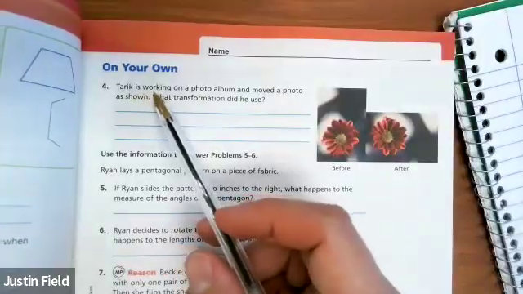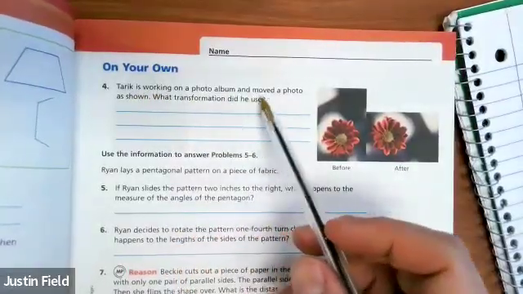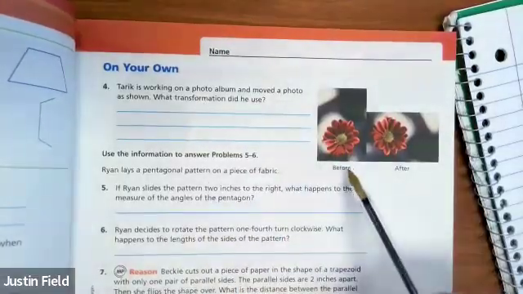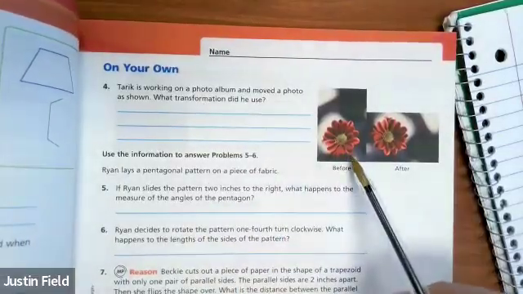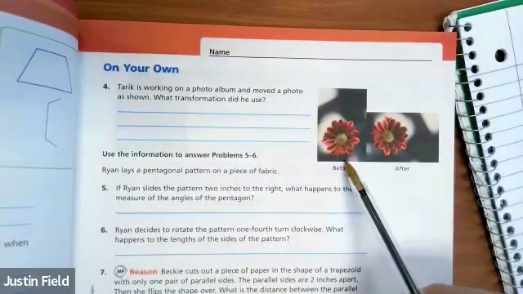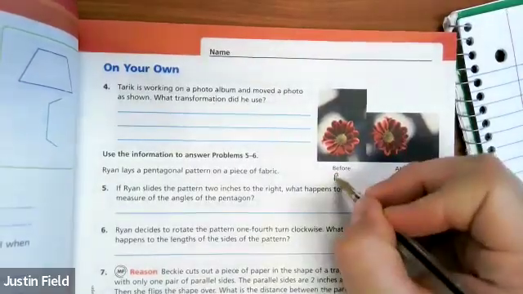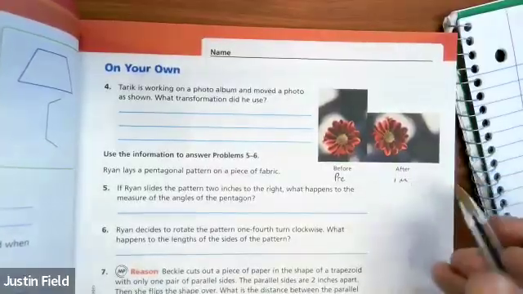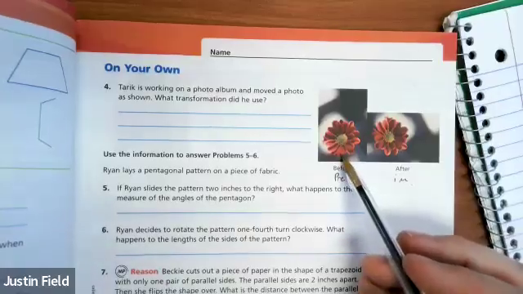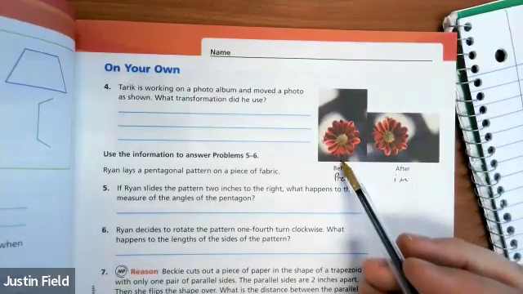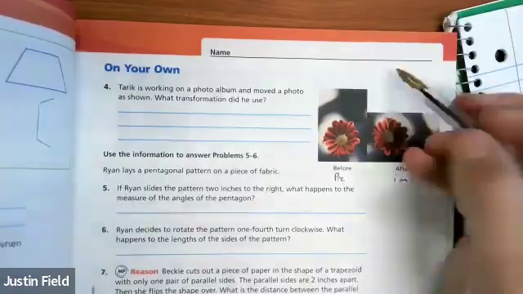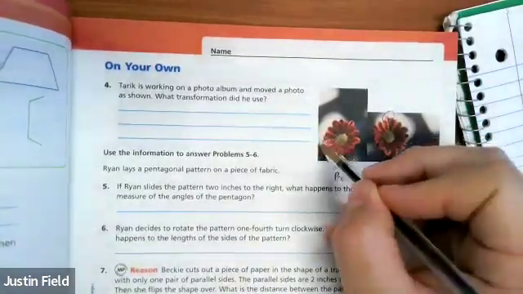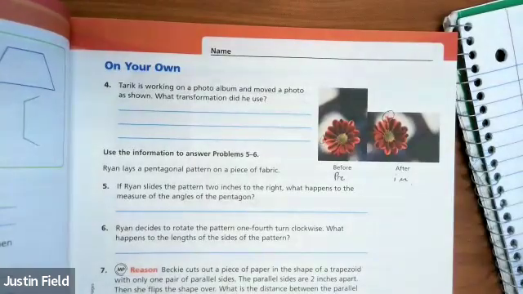Tariq is working on a photo album and moved a photo as shown. What transformation did he use? Okay. So here's the before, a pre-image. Here's the after image. And it looks like I see this little piece up here, and then I see a little piece over there.